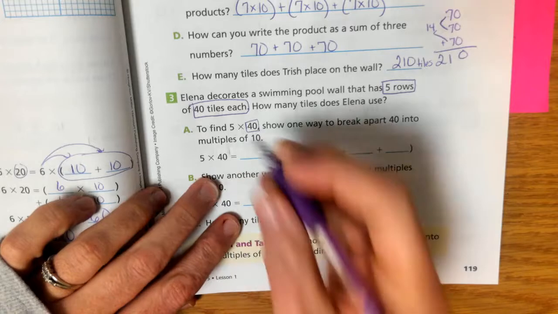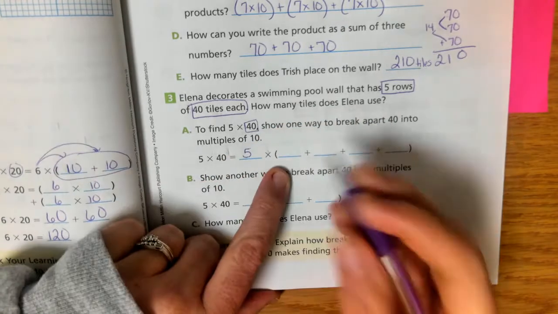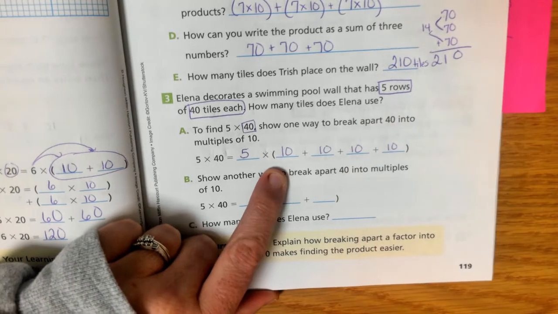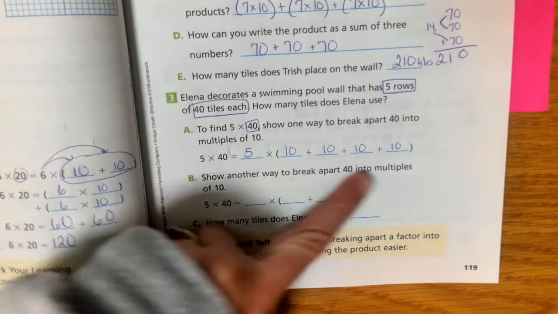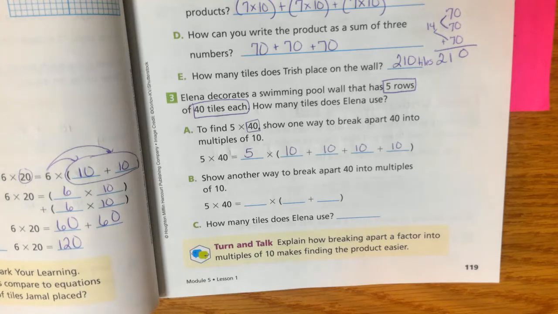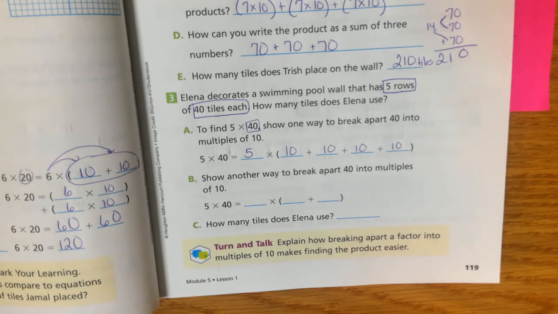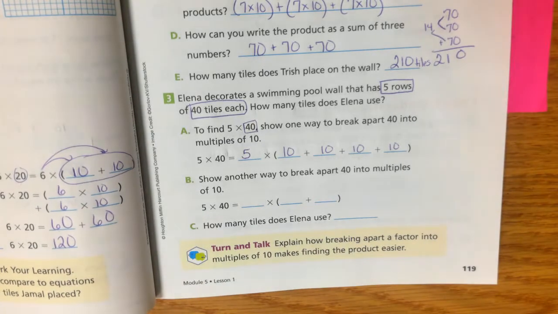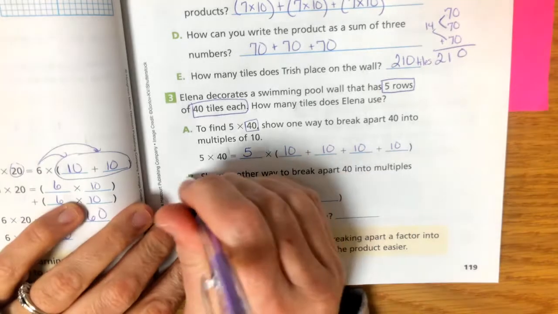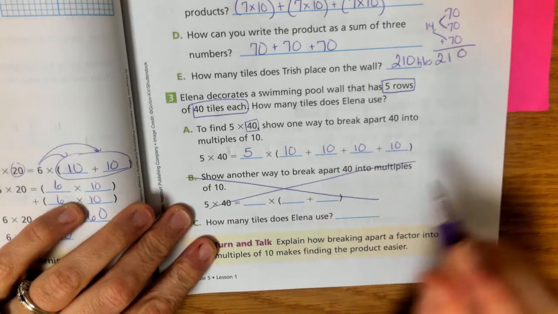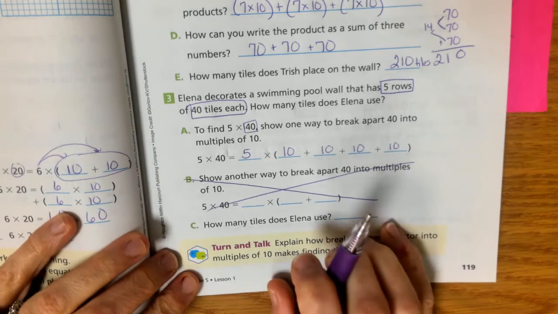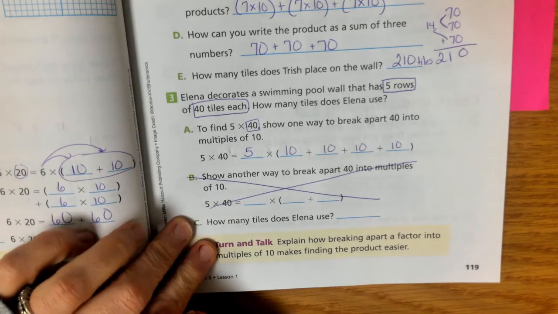So 5 times 40 is the same as 5 times, and we need 1, 2, 3, 4 10s. 5 times 4 10s. Another way to break apart 40 into multiples of 10, I don't really like this. We're gonna skip this part. If this is what we're working on, I'd rather stay with the 5 times the multiples of 10. So we're skipping letter B, okay?